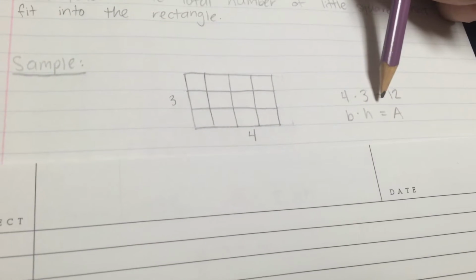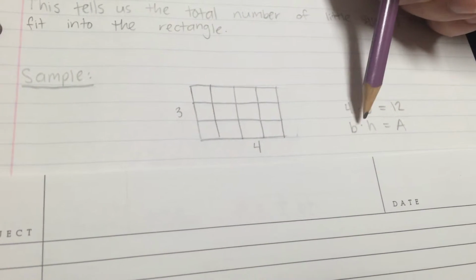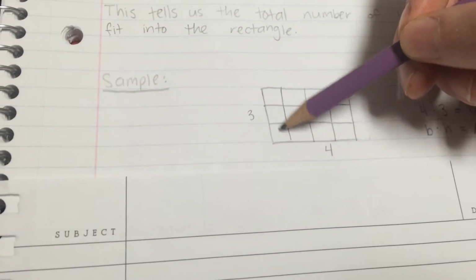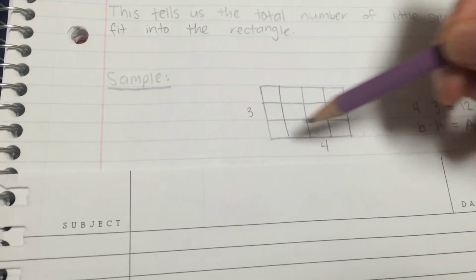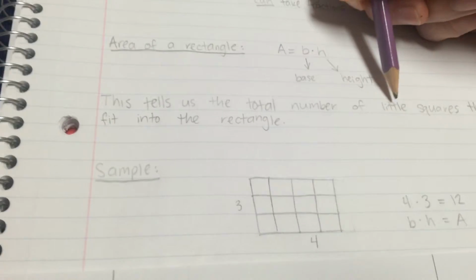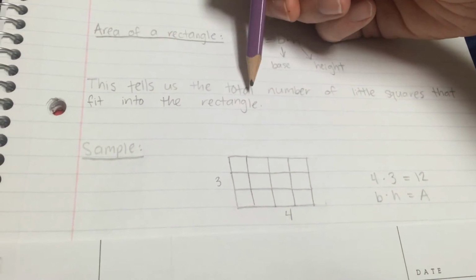And just like the formula for area, it's exactly what you do. Area is base times height. So that means that we took the 4 columns, filled the 3 little squares, equals the total number of little squares that can fit into the rectangle.